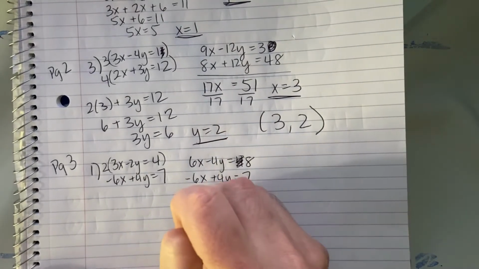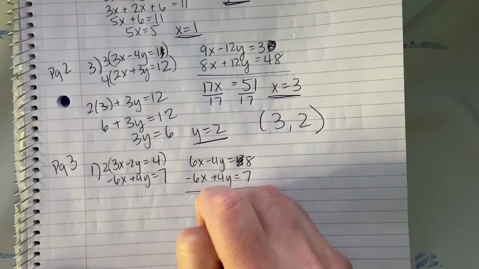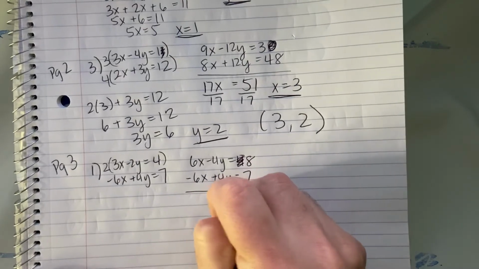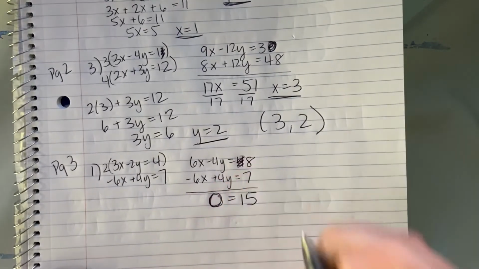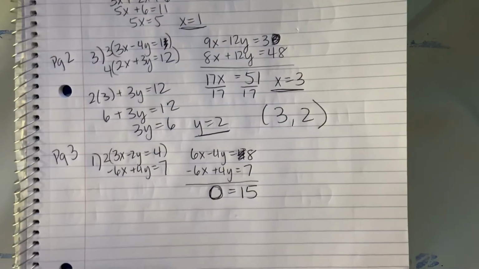What happens when I add these two together? My x's cancel, but also my y's cancel, so I have nothing left on the left side. So you get 0 equals 15. Now in what world is 0 equal to 15?